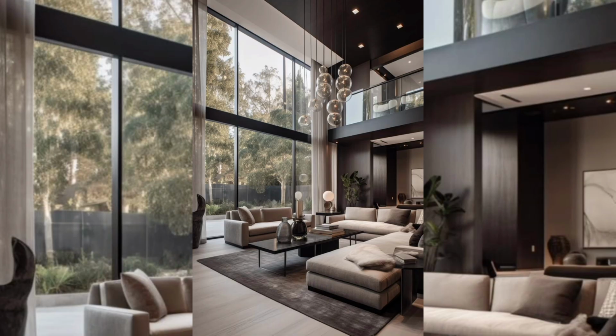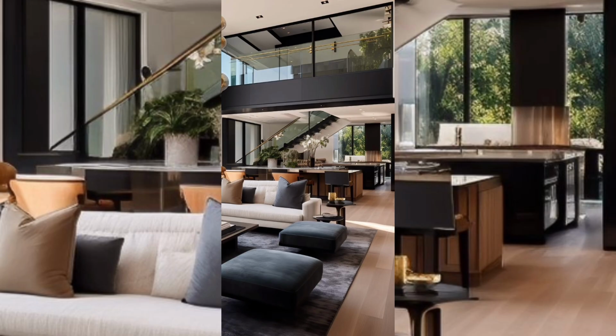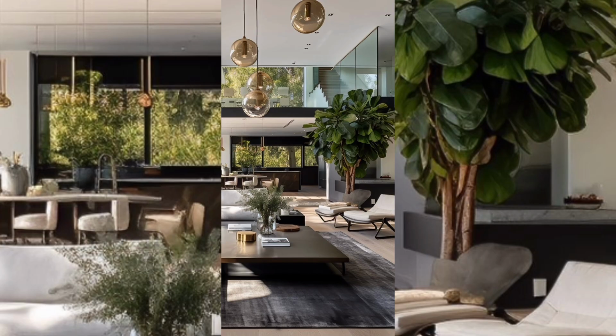Smart storage ideas for a small living room. The key is to embrace the small space.